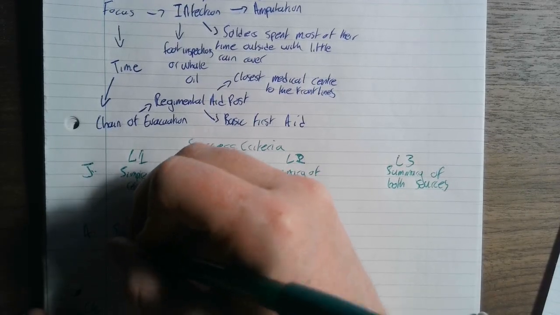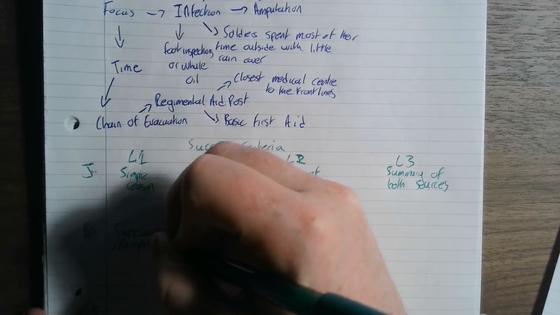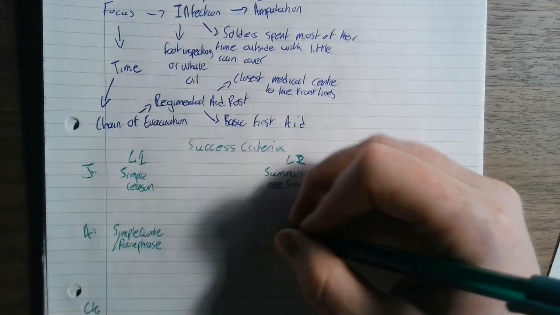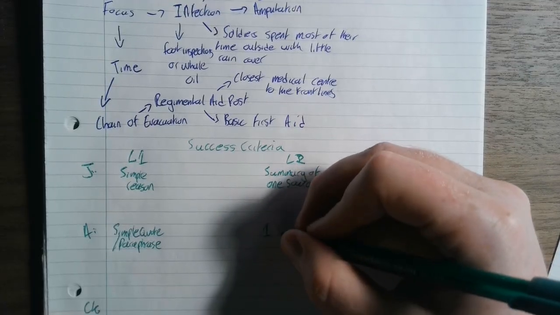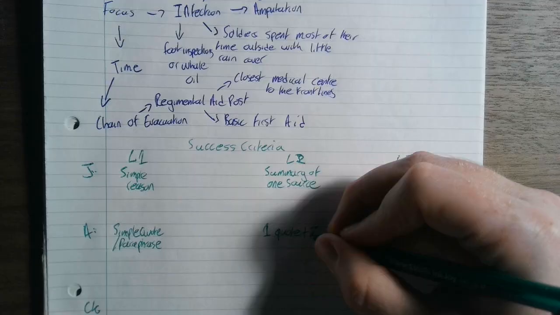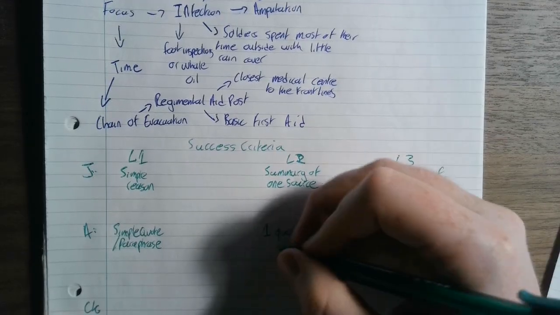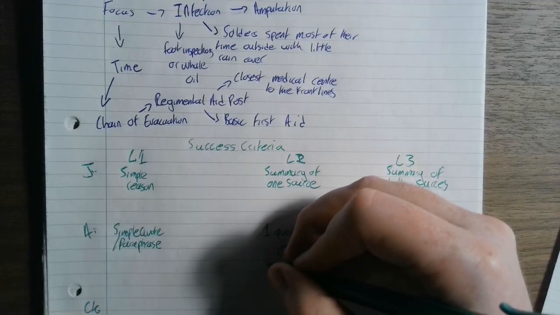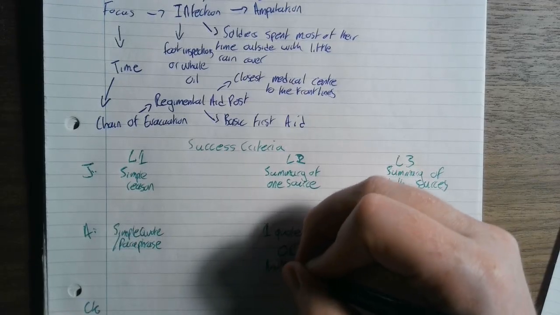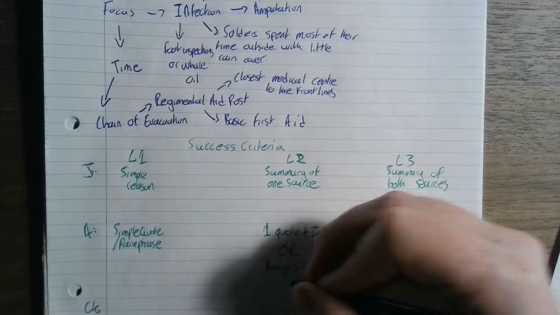Maybe a paraphrase. For level 2 would be 1 quote plus an inference, or analysis of the provenance.